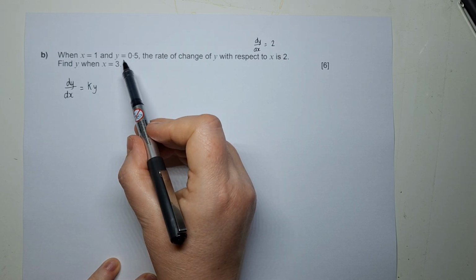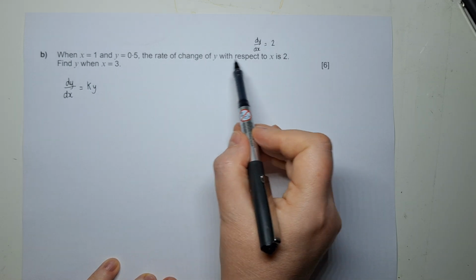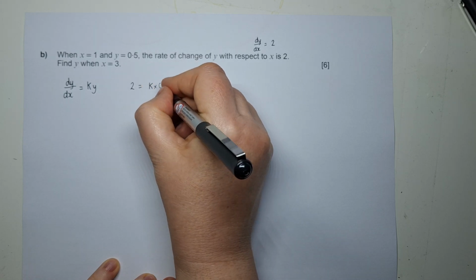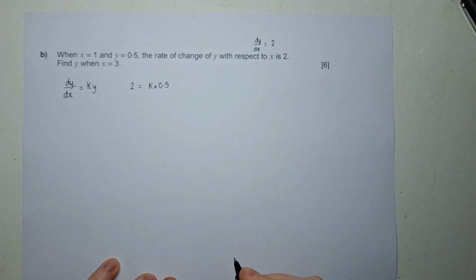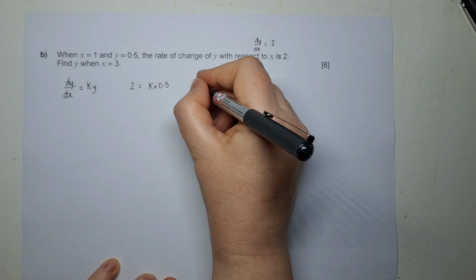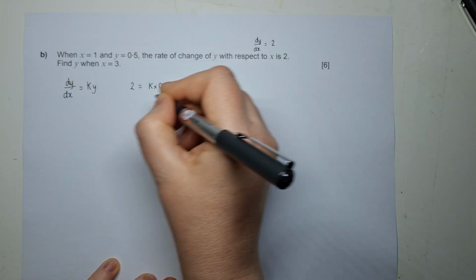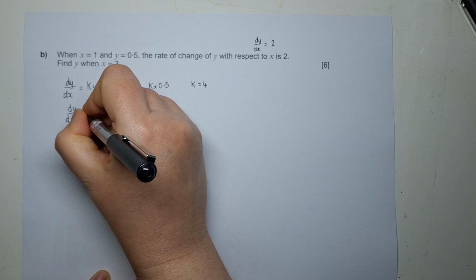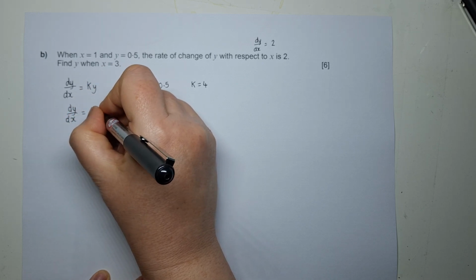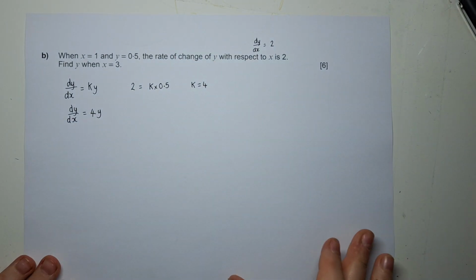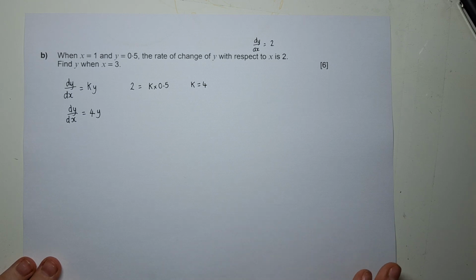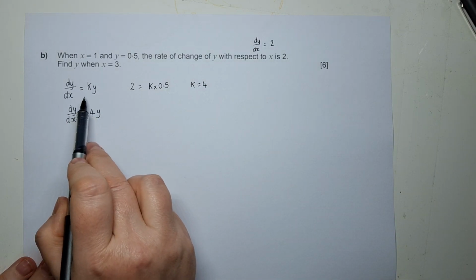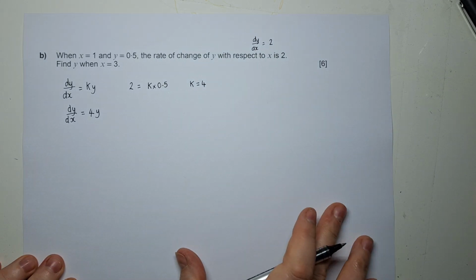Okay, if you substitute in the value for dy by dx and the value for y, you get 2 is equal to 0.5k, which gives you k is 4. So it's going to look nicer to have a 4 rather than a k flying around. If you didn't spot that and you didn't work out the k till later, that's fine, but you have to come back to this original equation to work the k out.